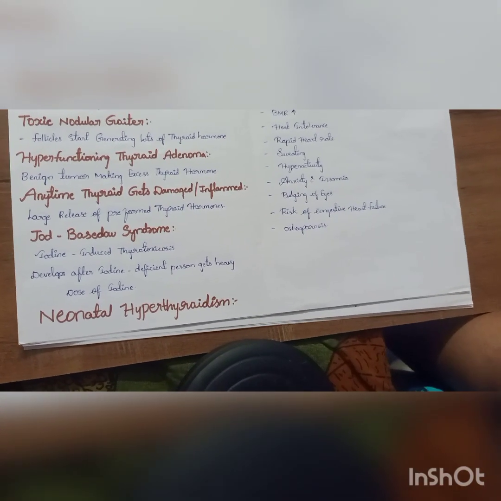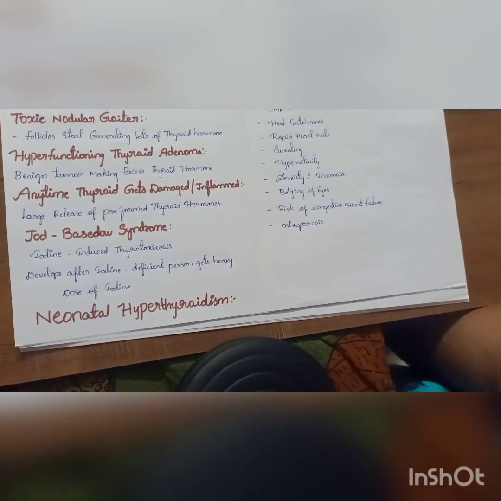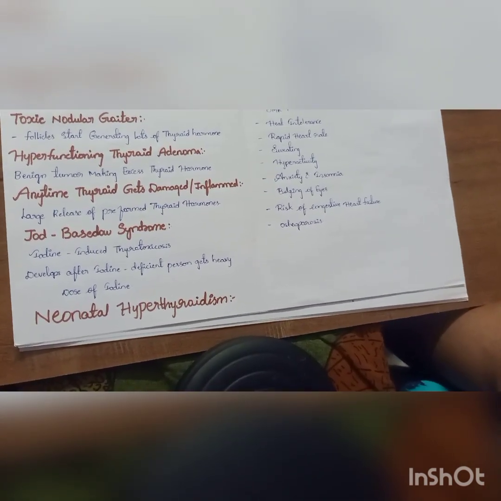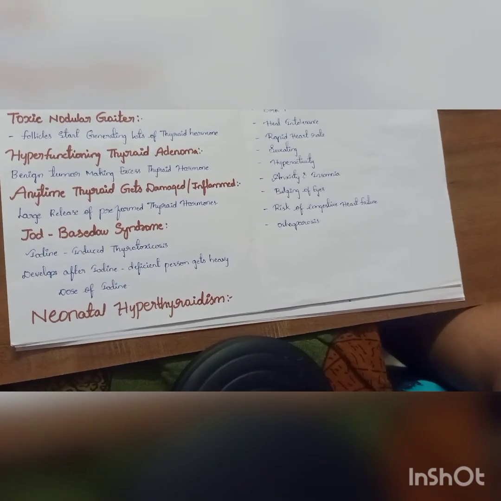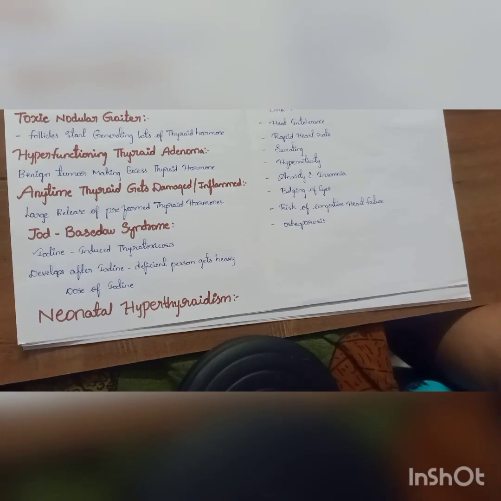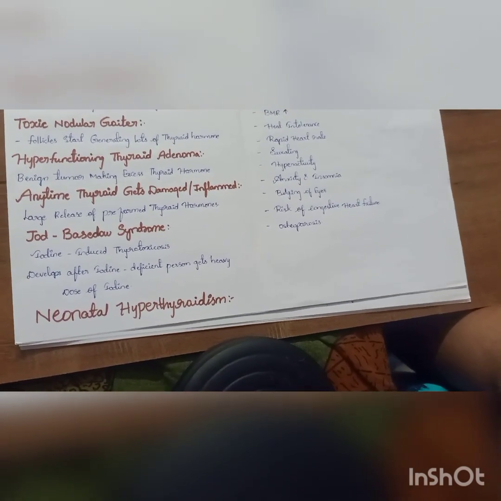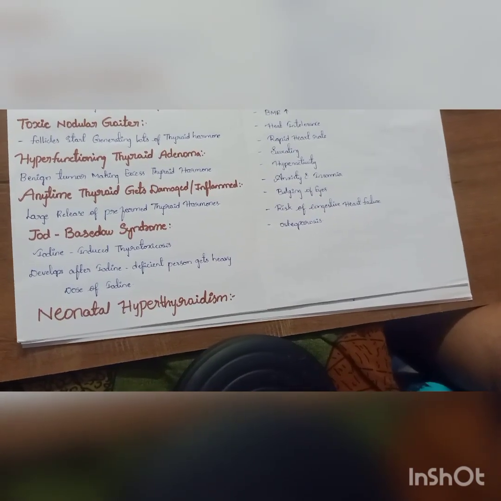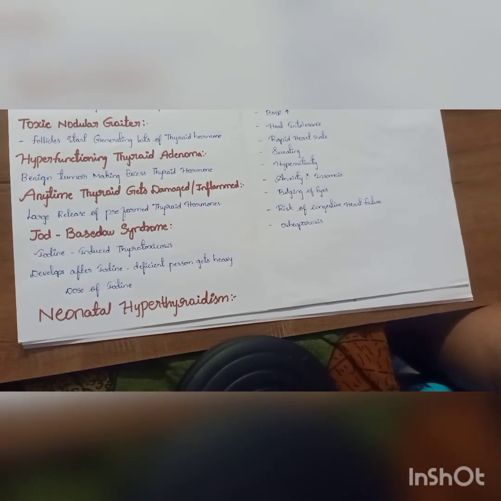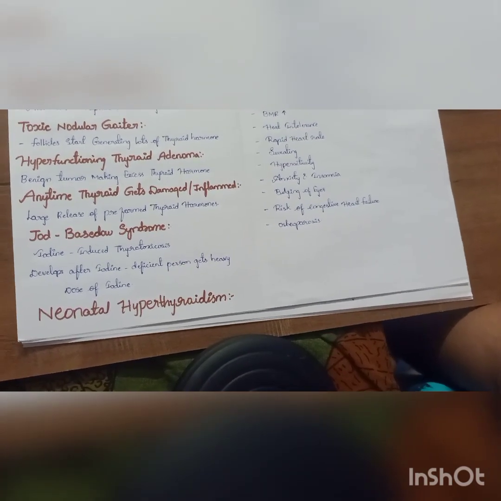So coming to neonatal hyperthyroidism. In this condition, what happens is during pregnancy, the antibodies cross the placenta into the fetus, and the newborn infant suffers from Graves' disease. A plasmapheresis removes the maternal TSHR antibodies and cures the infant's disease.